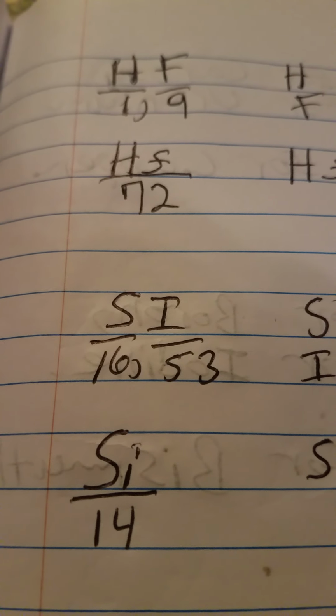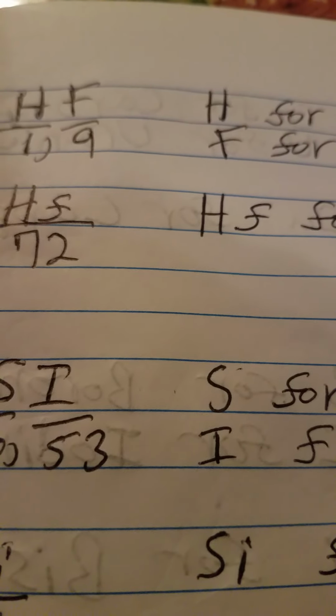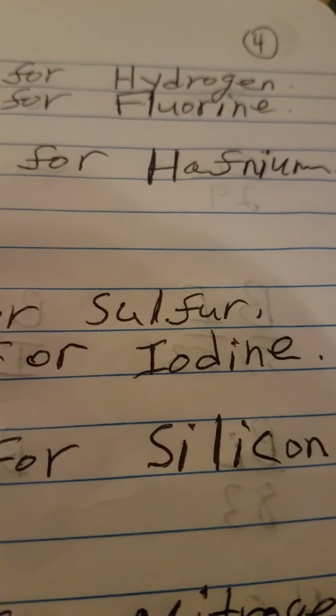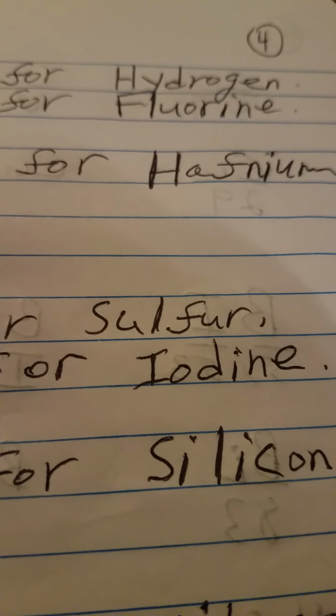Okay, let's go to the S. Capital S, 16 for sulfur, capital I, 53 atomic number for iodine. Iodine is spelled capital I-O-D-I-N-E.